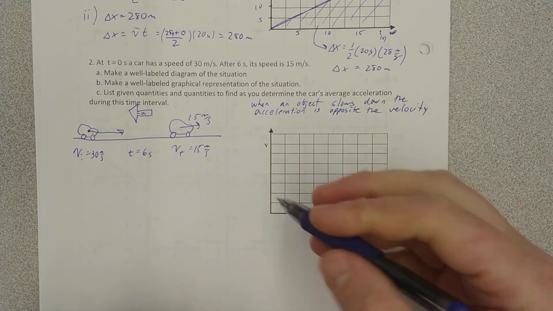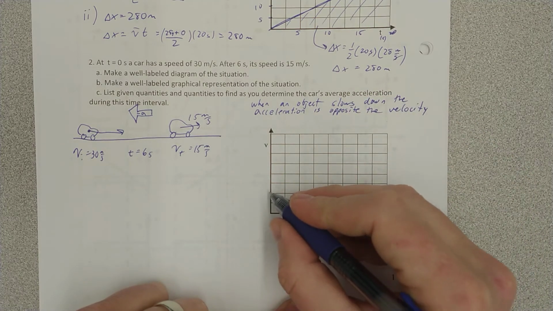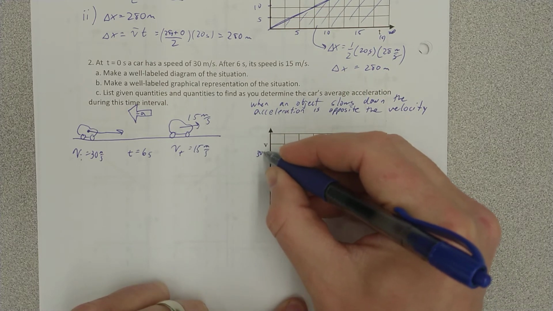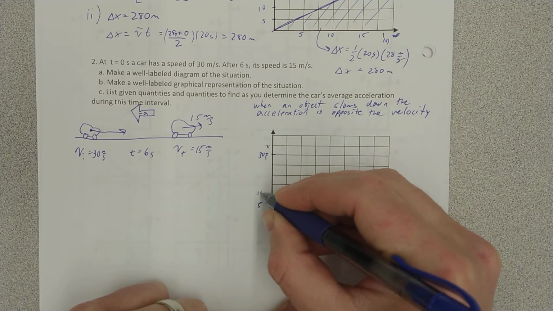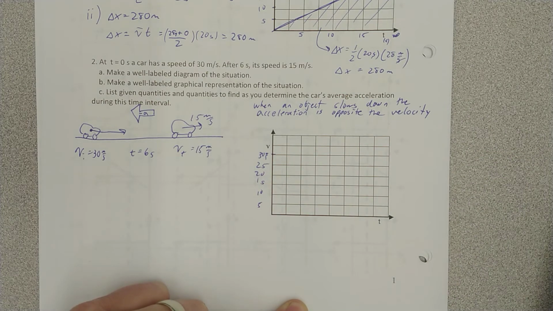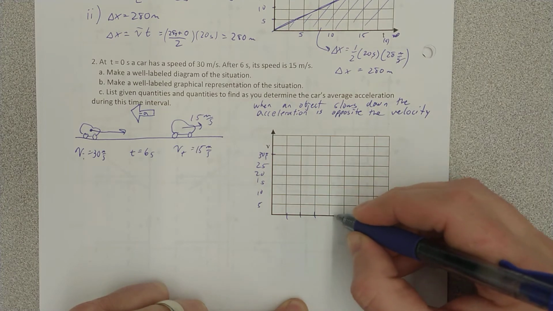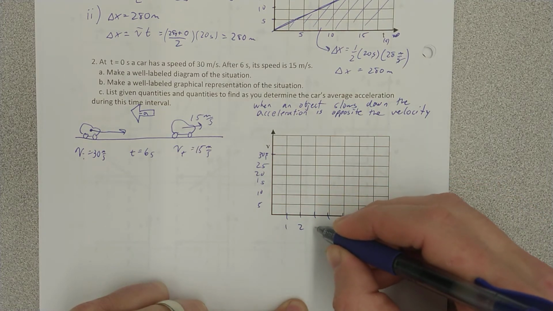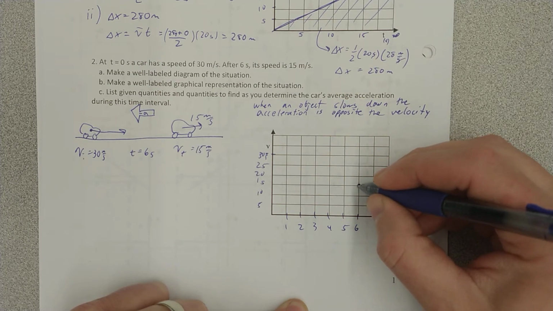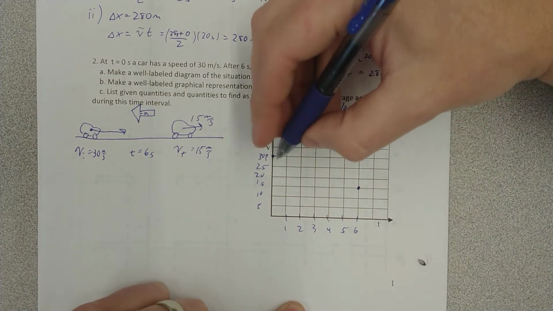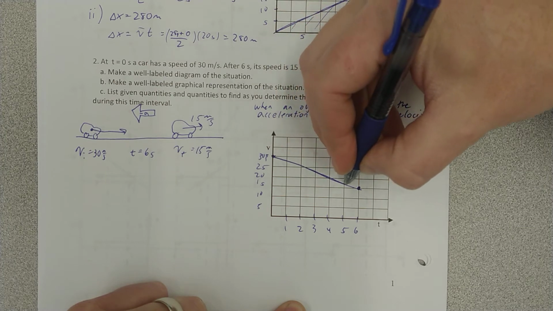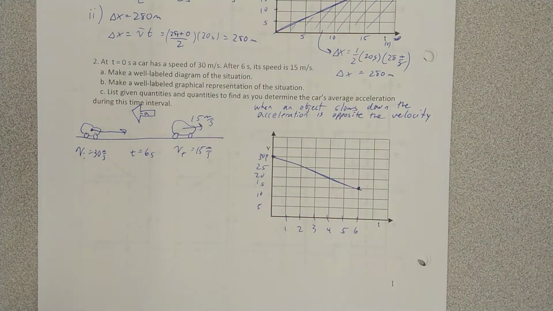So it's a negative acceleration in this case, which makes sense because, let's see, 5, 10, 15, 20, 25, 30. 30 meters per second. 5s make sense here. And we're getting in 6 seconds. So I'll just do 1, 2, 3, 4, 5, 6 seconds. So it's 6 seconds, it's 15. Once at 0, it's 30. Nice straight line down to 6 seconds, sort of straight. Maybe I should use a ruler, but that'll be good for now. All right.